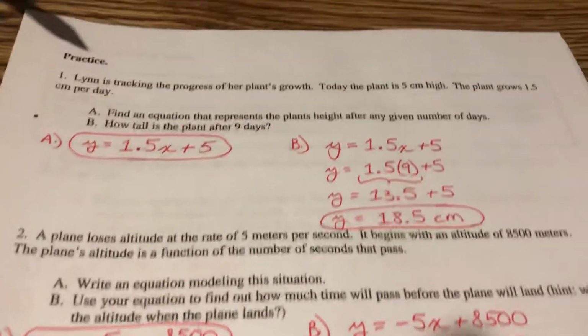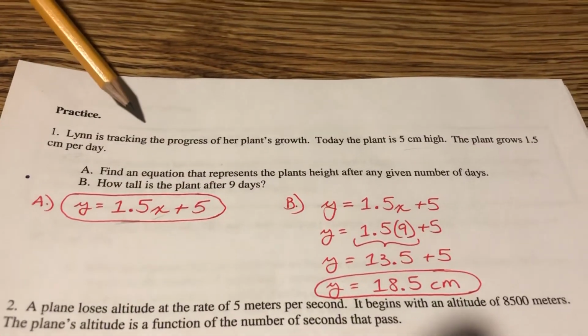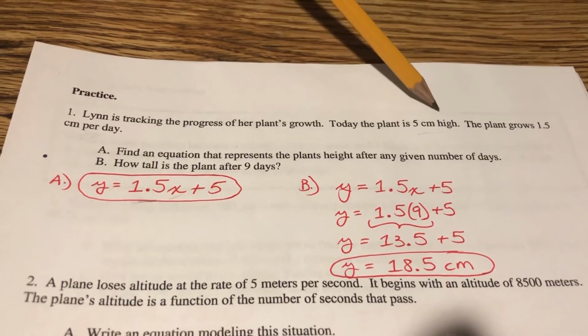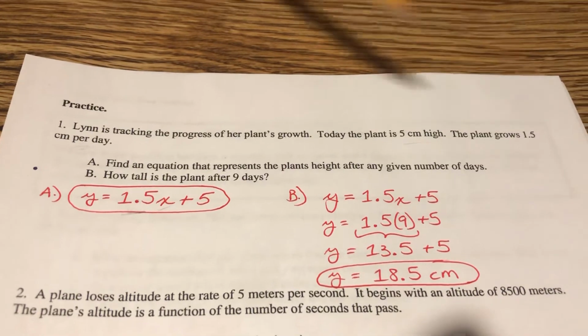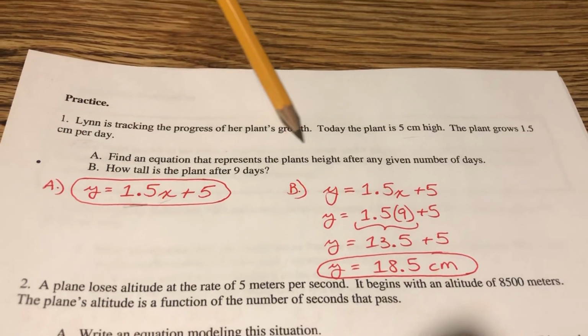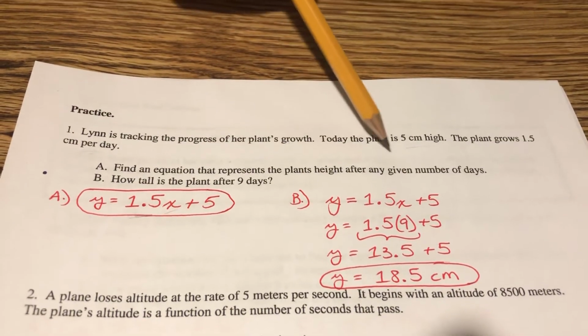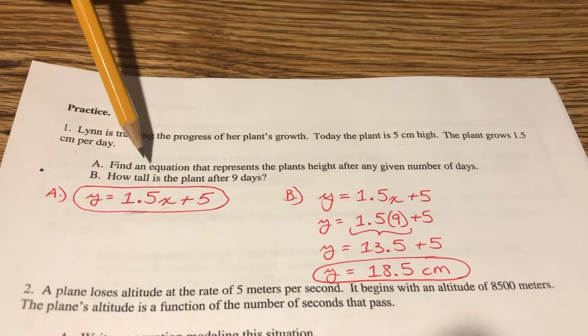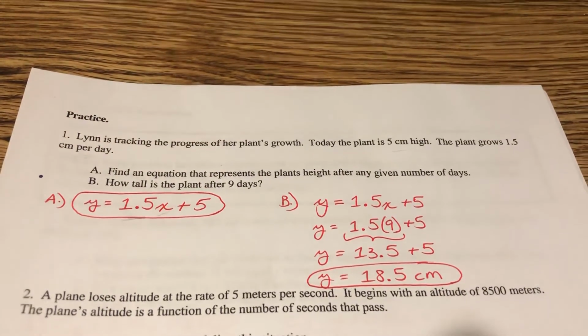So in this word problem, Lynn is tracking the progress of her plant's growth. Today, the plant is 5 centimeters high. The plant grows 1.5 centimeters per day. They want you to find an equation that represents the plant's height after any given number of days, and then how tall is the plant after 9 days.